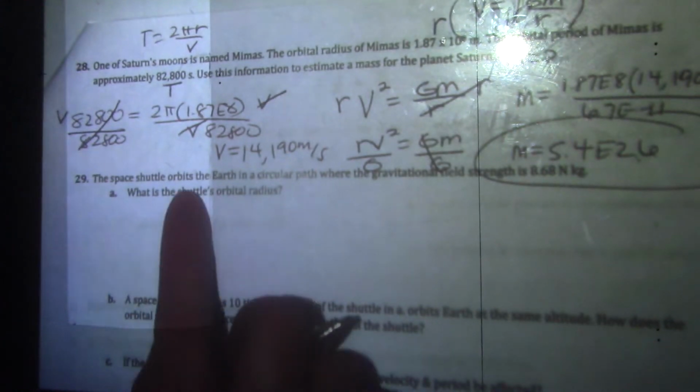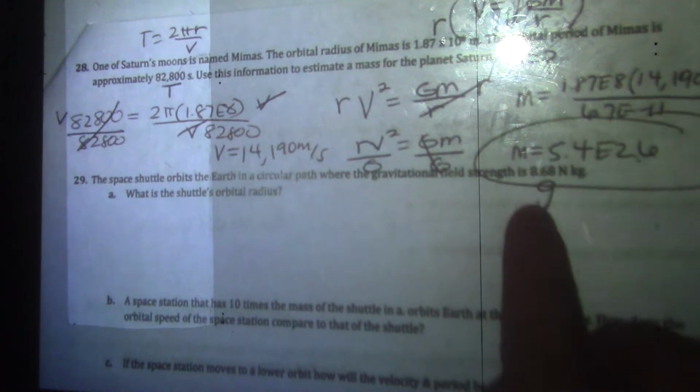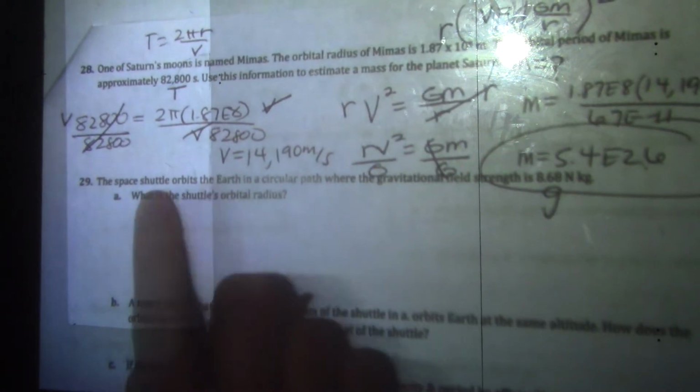We're looking for the orbital radius when we're given gravitational field strengths. This is my little g. It is orbiting the Earth, so I'm going to use the mass of the Earth. Plug into our gravitational field strength equation. 8.68 equals big G, 6 point blah blah blah. Mass of the Earth is given over here, 5.98 e24, over r squared, and that's what I'm trying to find right here.